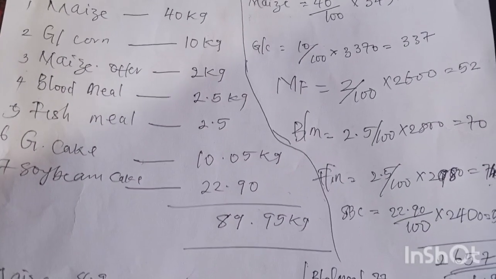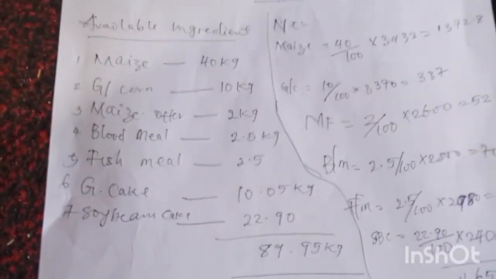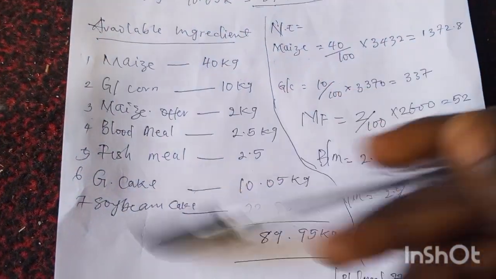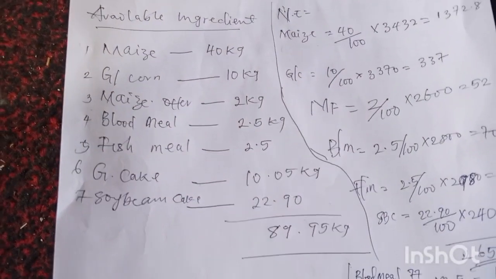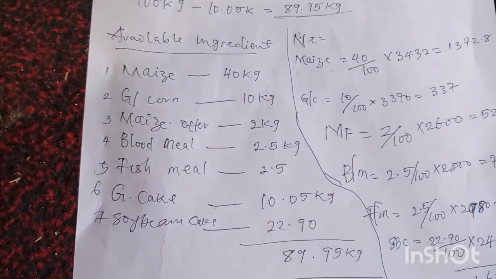To meet up with the energy requirement, you can reduce the guinea corn, which has a low energy level, and add it to palm oil. That simply means we can now add palm oil to this. Remember, palm oil has a very high energy level, and it doesn't add any value to the CP.